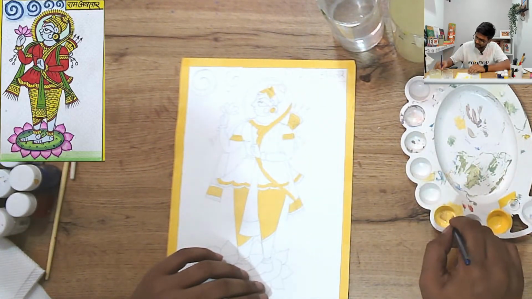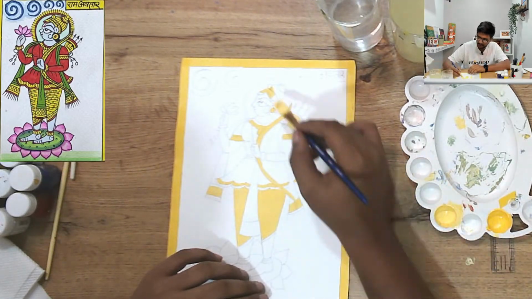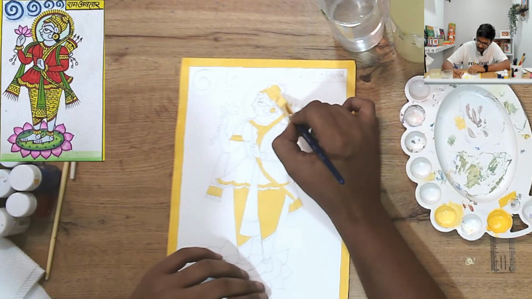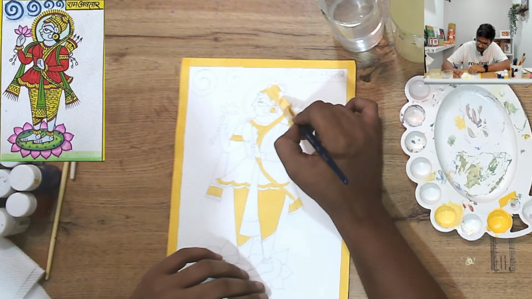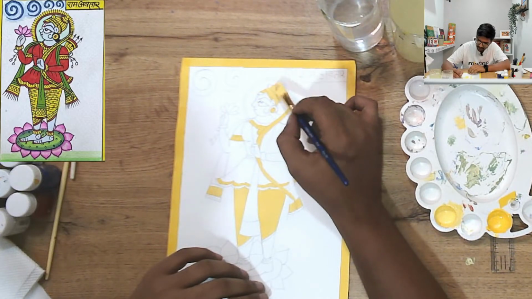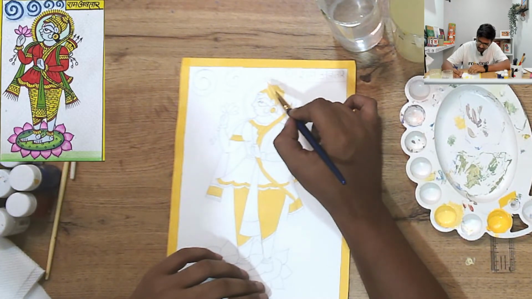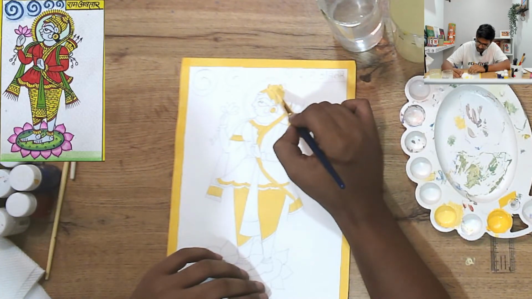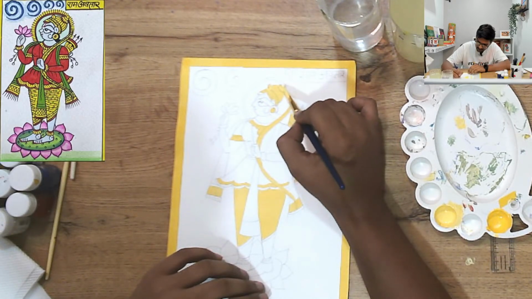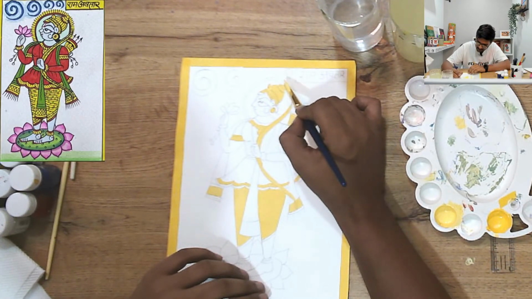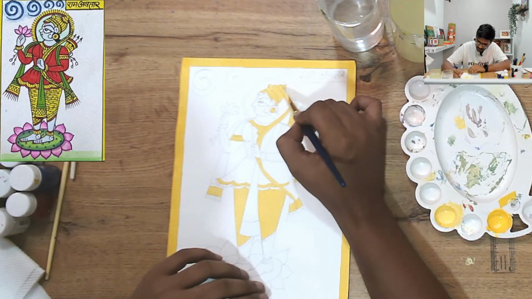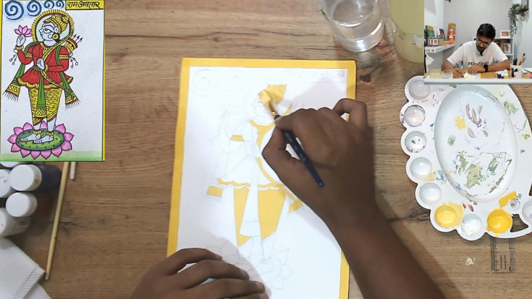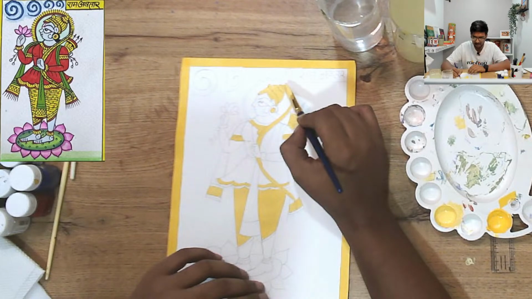Over here also. Like that. You can cover this entire part, even though there is red.